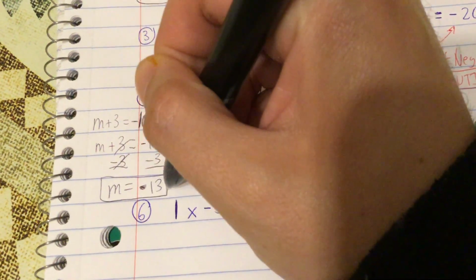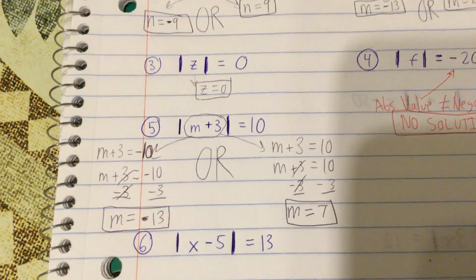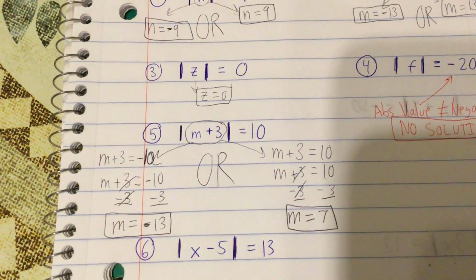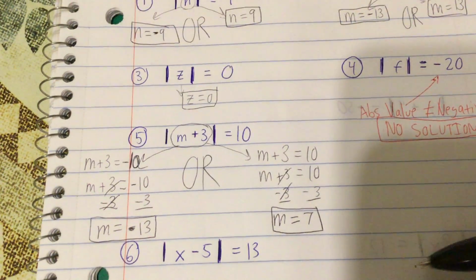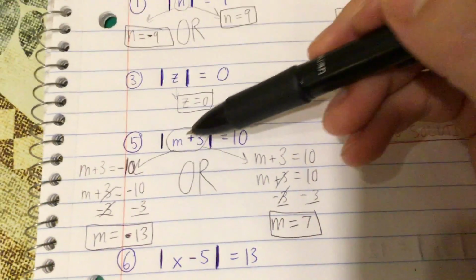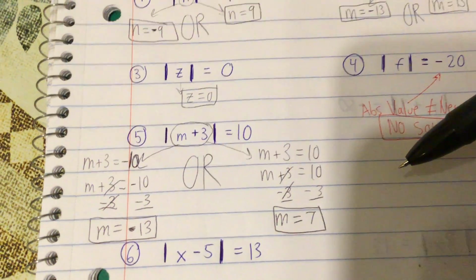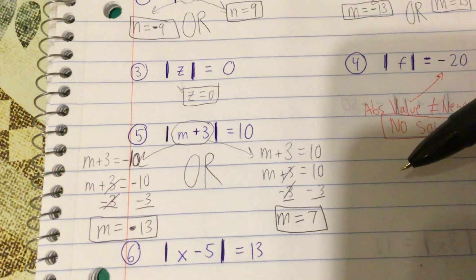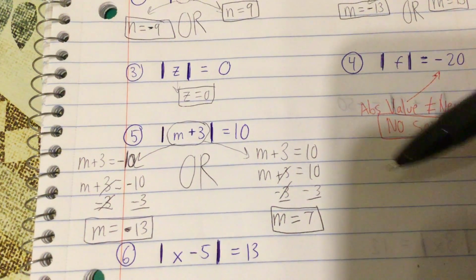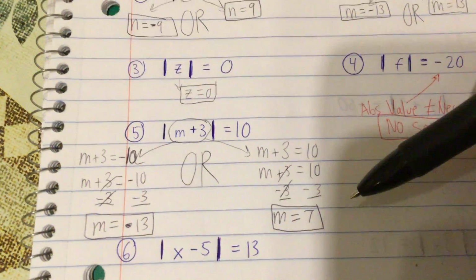What if I don't believe you? Yeah, I'm talking to you. What if I don't believe you? You plug it in for M. Let's plug in the easy part. 7 goes in for M. What's 7 plus 3? Yeah, 10. What's the absolute value of 10? 10, because if I go forwards 10 steps, my Fitbit says you've gone 10 steps.